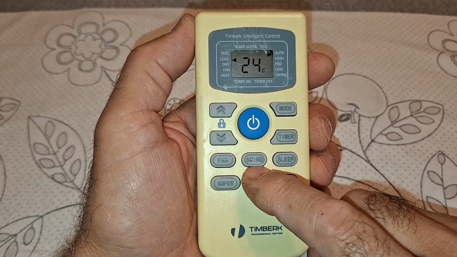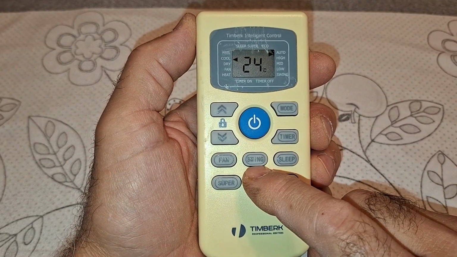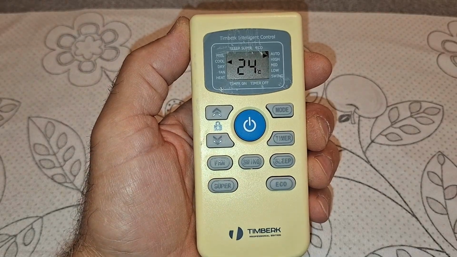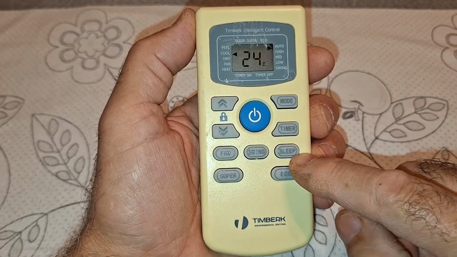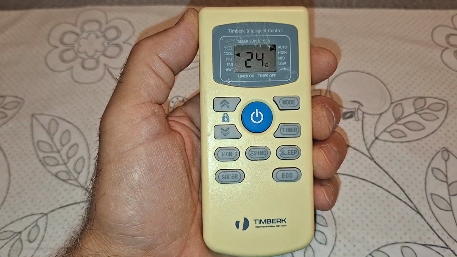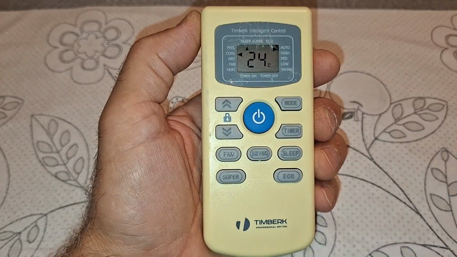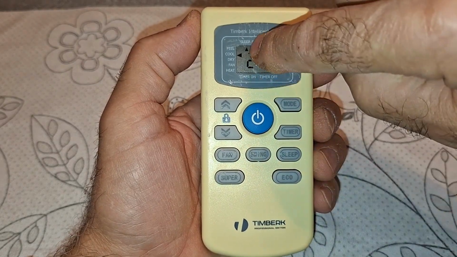The swing button is used to move the blinds and change the direction of the air coming out of the air conditioner. The sleep button is used to ensure a comfortable sleep. When this button is pressed, the cursor stops in front of the word sleep.